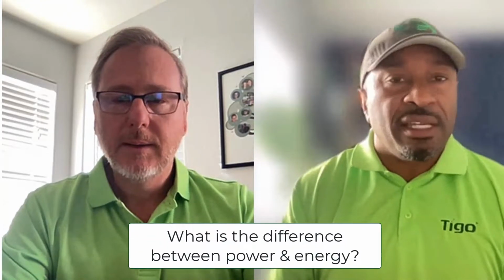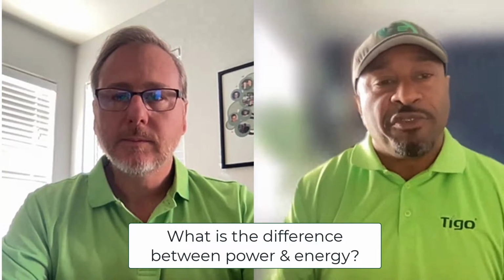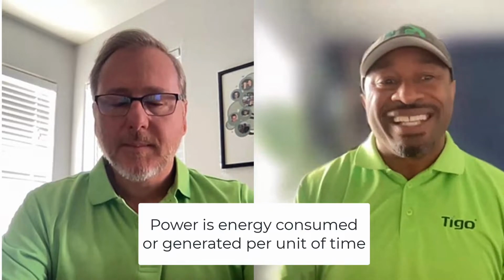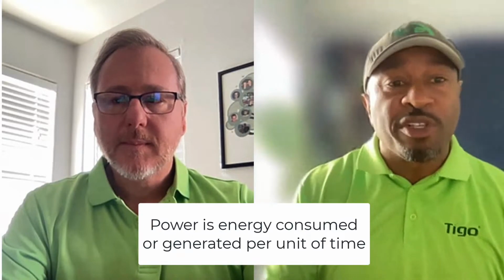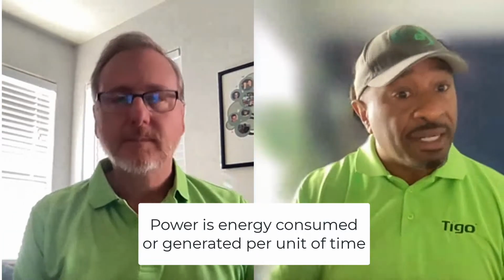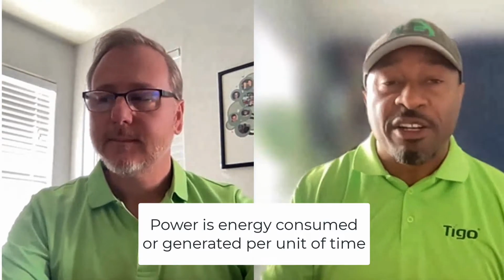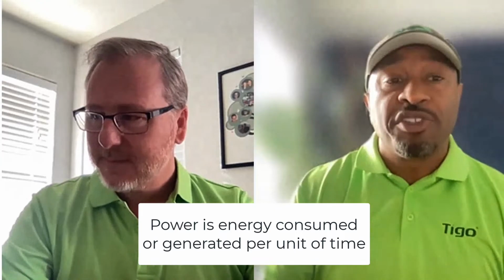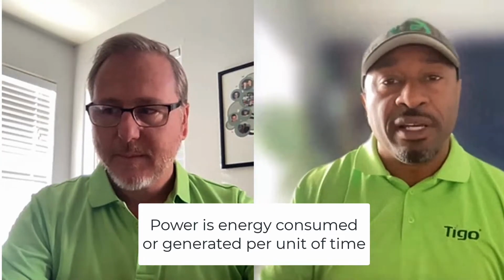Everybody knows about batteries, which are very prevalent in this day and age in solar, but they don't always understand the concept of energy versus power. So I'm going to jump right into it. Power is energy that is consumed or generated per unit of time. Understand that. Power is energy that is consumed or generated per unit of time.